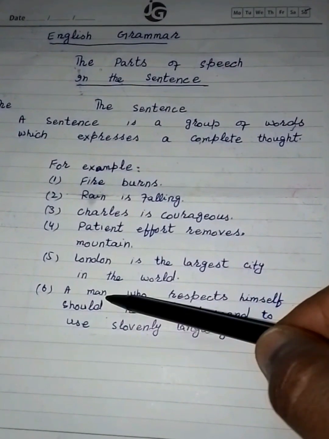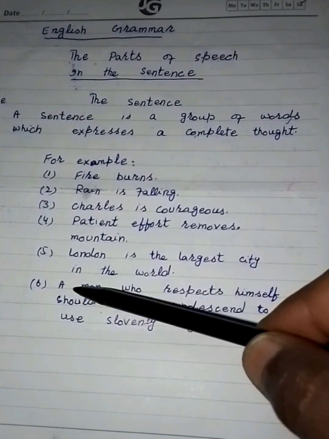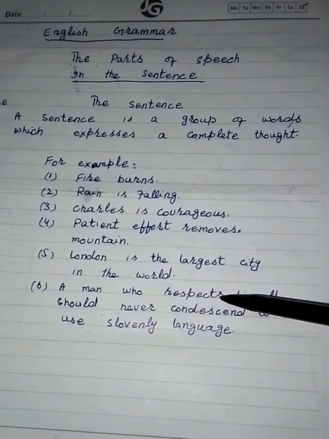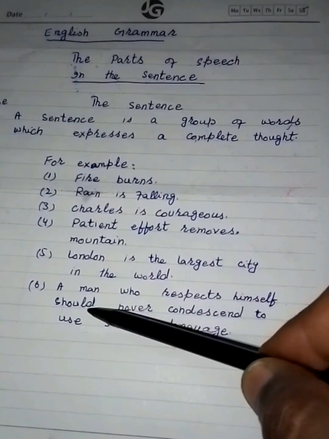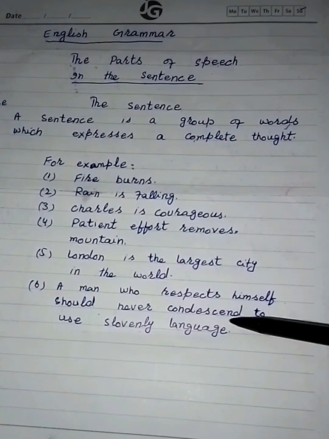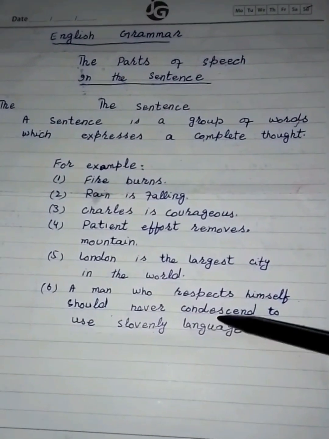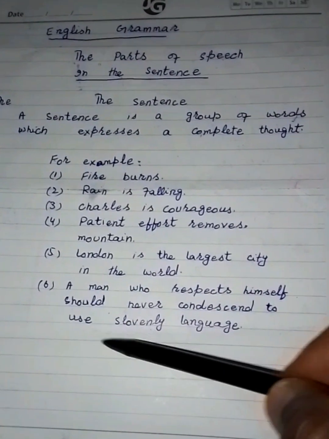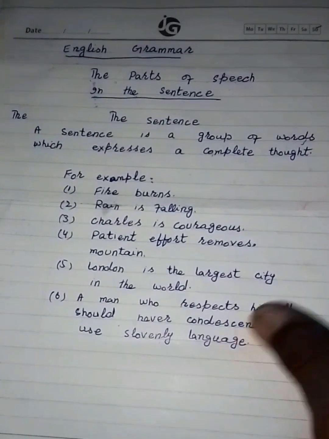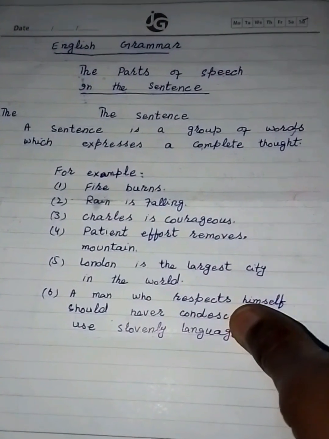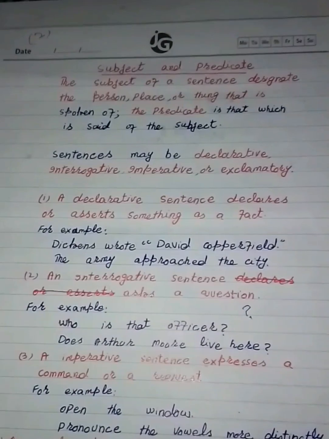For example, "a man who respects himself" is the subject. "Should never condescend to use slovenly language" is the predicate. So this is very important, the subject and predicate.